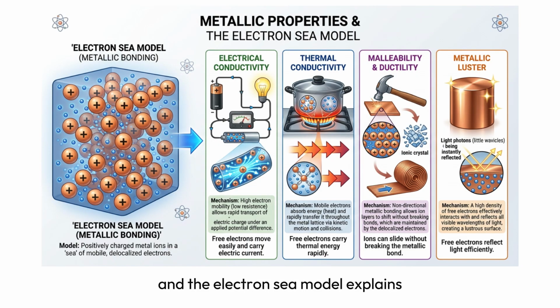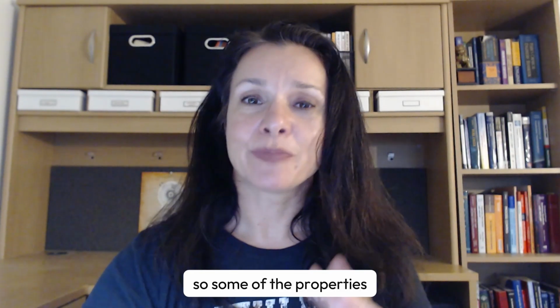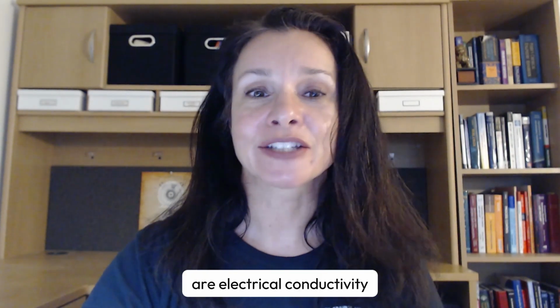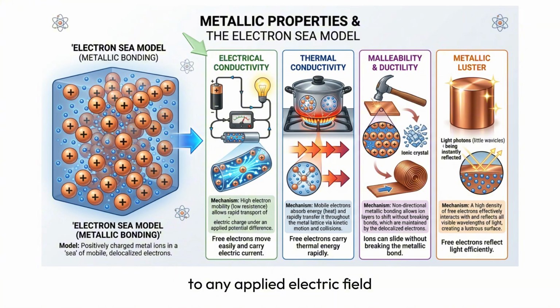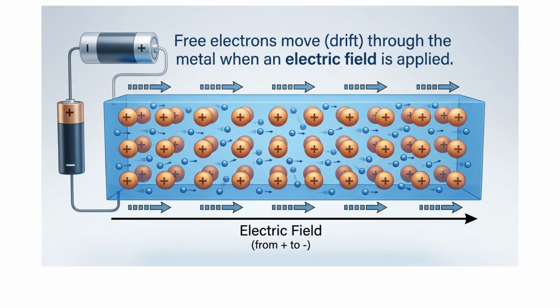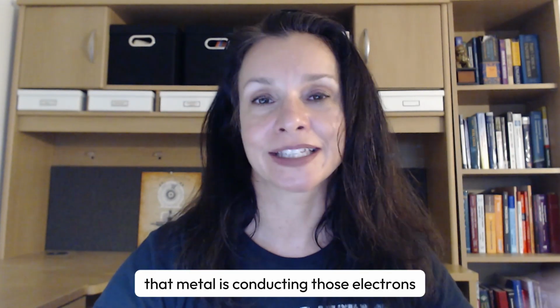And the electron sea model explains immediately why metals have the properties that they do. Some of the properties of metals are electrical conductivity, where the free electrons respond to any applied electric field, and they flow through the metal as electric current. So the more free electrons per atom and the more freely they move, the better that metal conducts electricity.